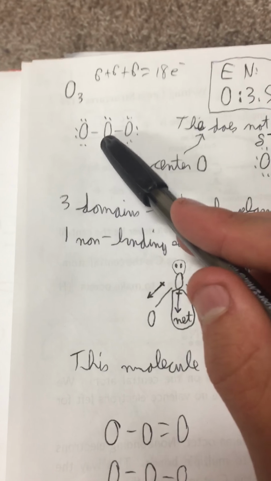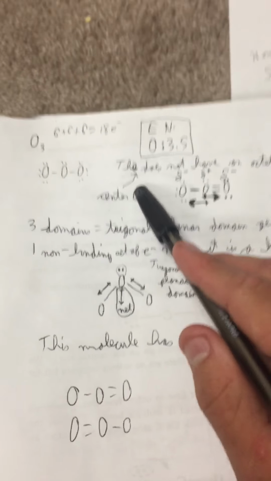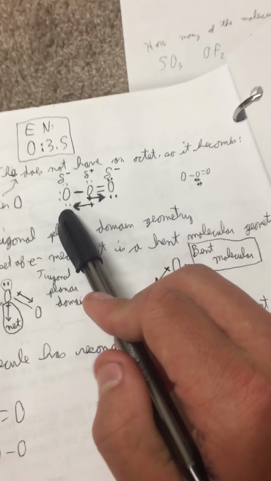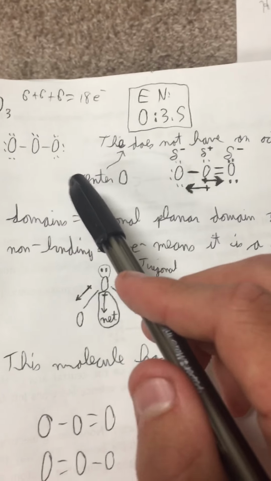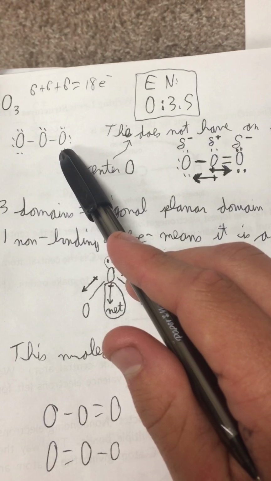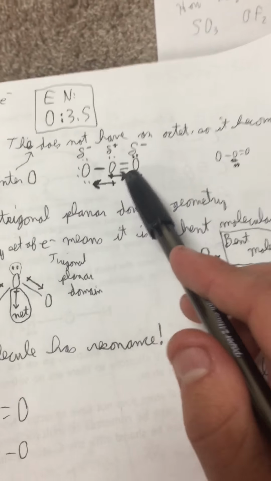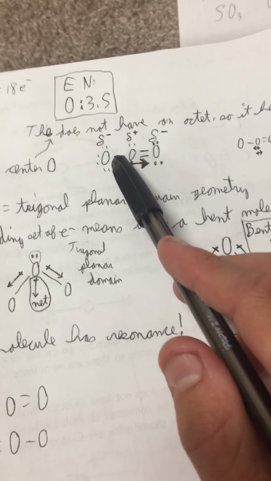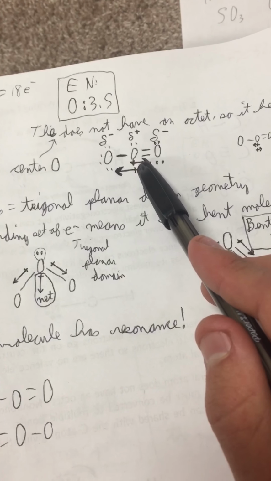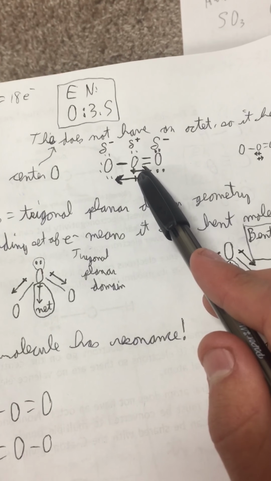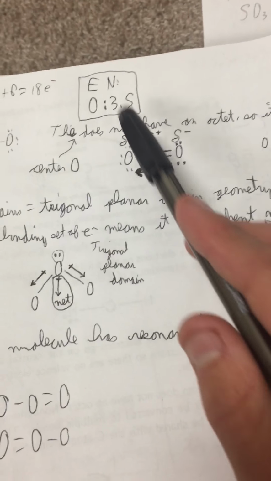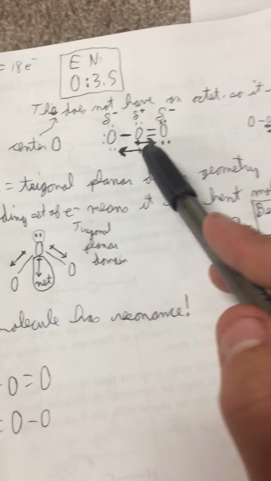But we see here that the central oxygen does not have an octet. So instead, we take one of the outside non-bonding electrons and make it into a bond. Then each of the atoms has an octet. The next step is to identify the bond dipoles using the differences in the electronegativities. Well, the electronegativities are 3.5 because it's all the same atom.